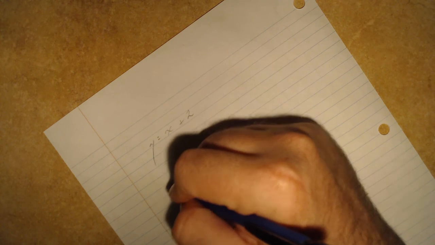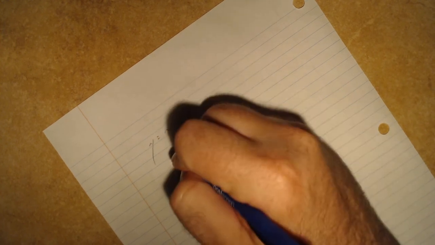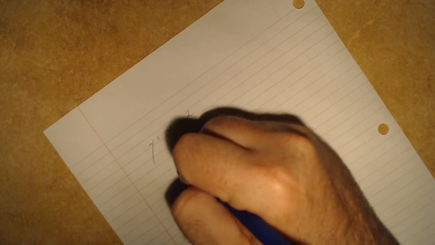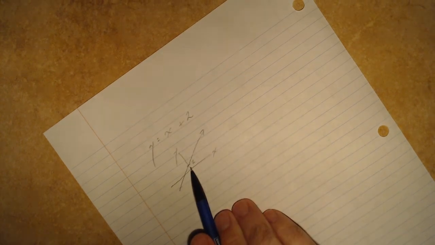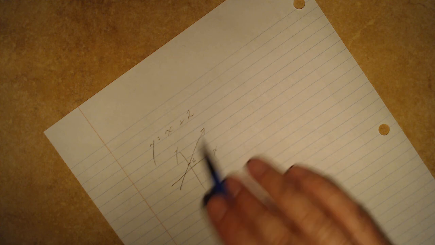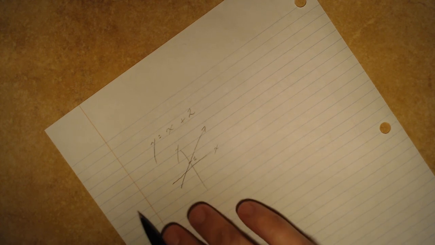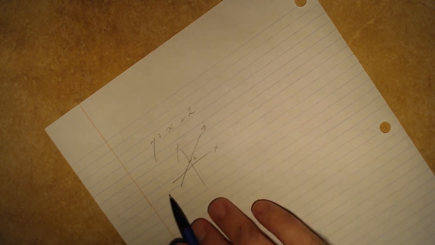We can graph this very easily. So there's your y-axis, there's your x-axis. Where we're hitting the y-axis is at 2. All right, so it's a 45-degree angle that we're coming up. Okay, no problems, right? Okay, let's take this and let's play with it a little bit.